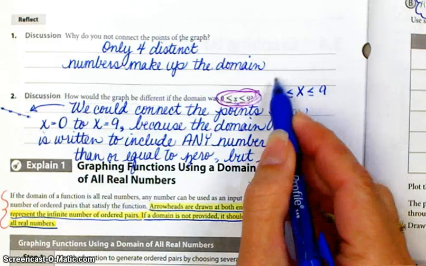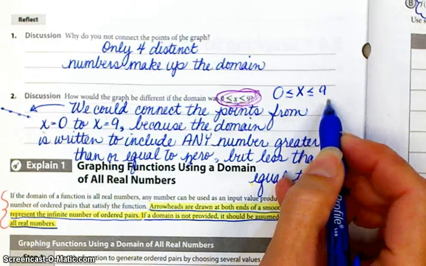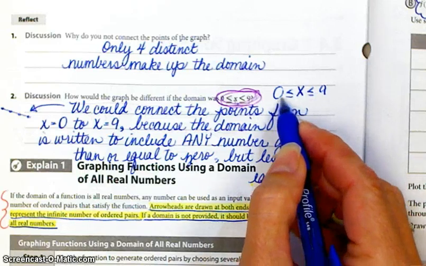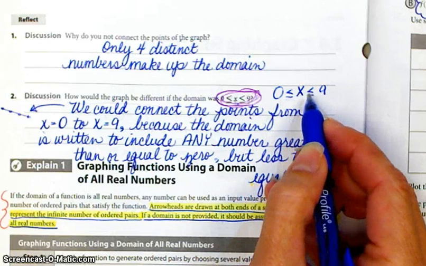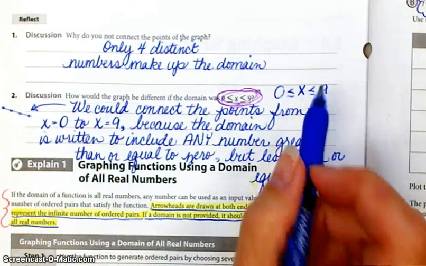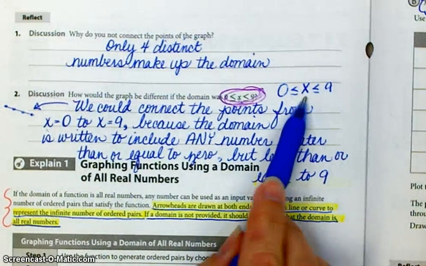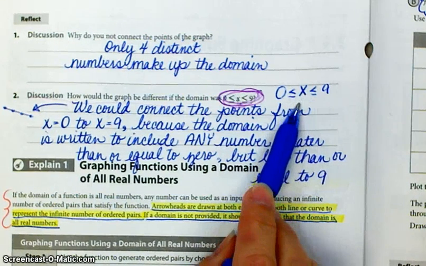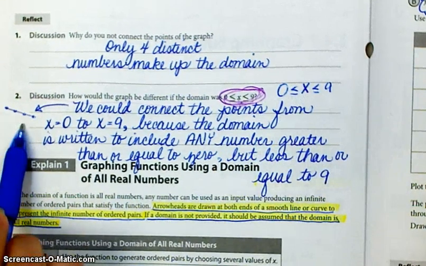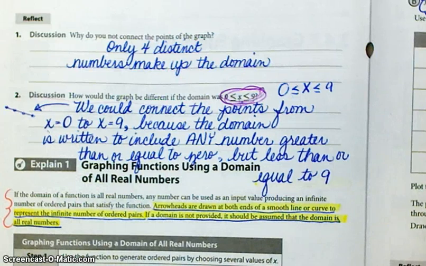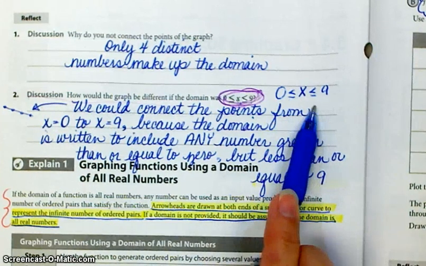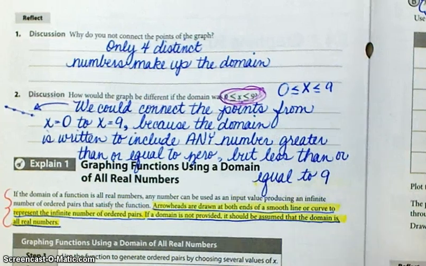So if it had been this situation for your domain, that means 0 all the way up to 9 and any number in between. And it could be a fraction of a number, a decimal, or whatever. Okay? If that was the domain, and it was stated this way, then we could connect the points. But remember, the domain was not stated that way. It was 0, 3, 6, 9. Only 4 distinct points. Here, that's anything from 0 to 9. Okay, so I hope you understand the difference.